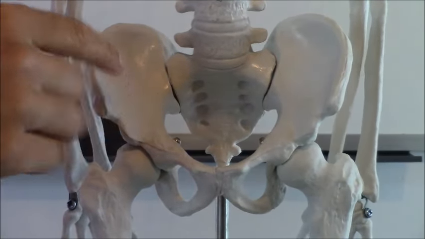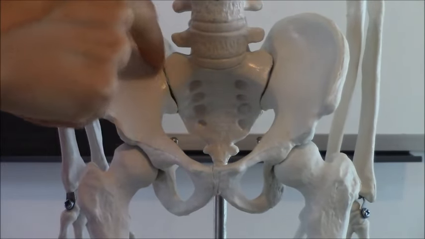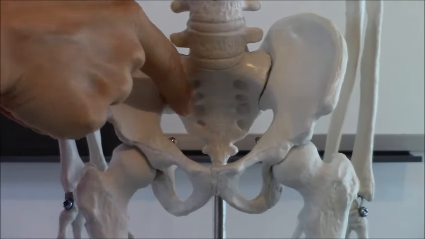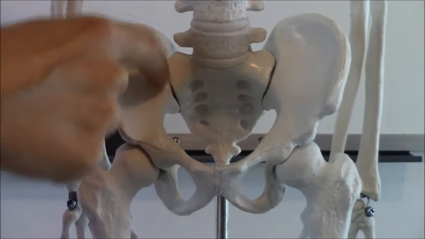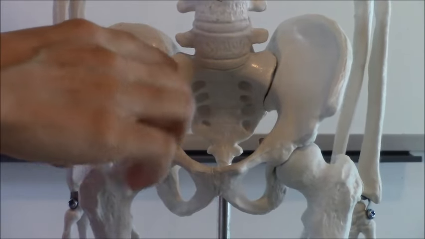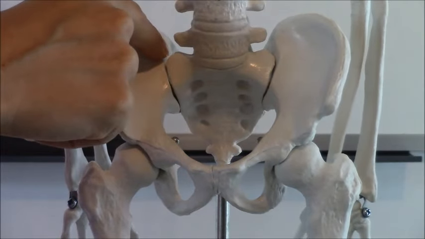Now after that, you have what's called the sacroiliac joint, and this is right here between the sacrum and the ilium of the pelvis. It's this little crease right here, and it's a joint, a very strong joint, and it helps you with weight bearing. It's very important with that.